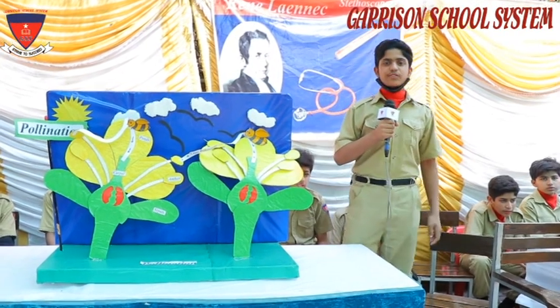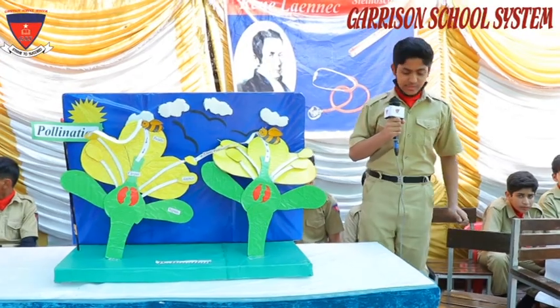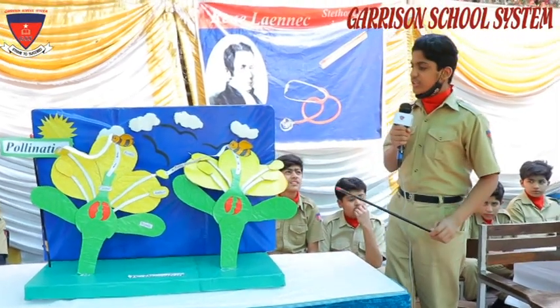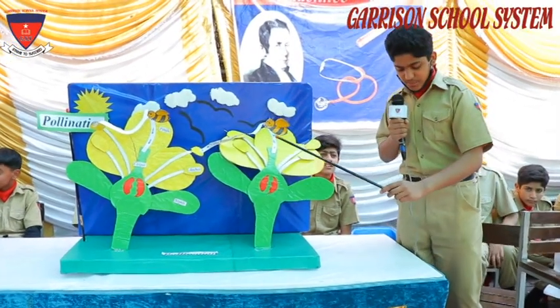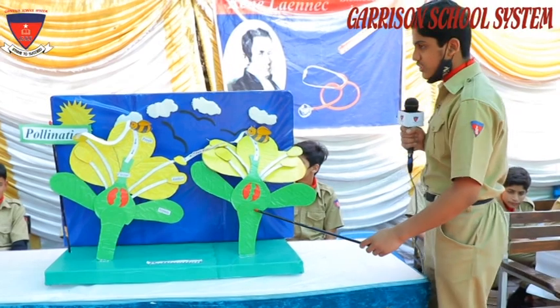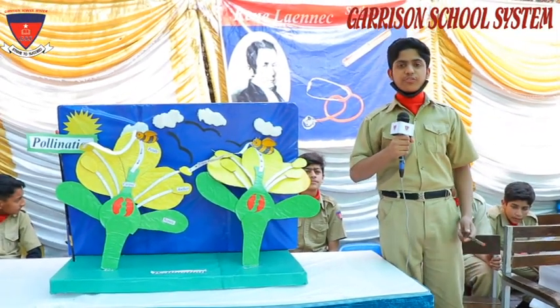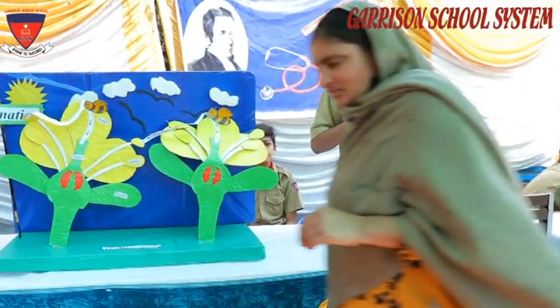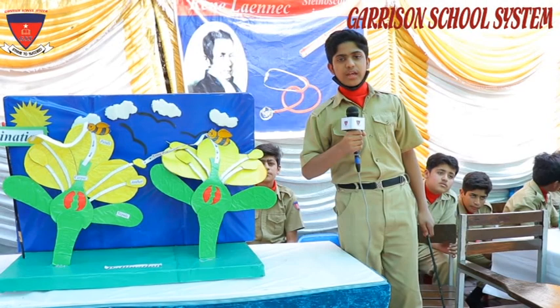Self-pollination: the transfer of pollen grains from anther to stigma of the same kind of flower is called self-pollination. Cross-pollination: the transfer of pollen grains from the anther of one flower to the stigma of another flower of the same kind is called cross-pollination. In this model we have made two flowers with cartons and show the different parts of the flower. Agents of pollination, such as insects, transfer pollen grains from anther to stigma.